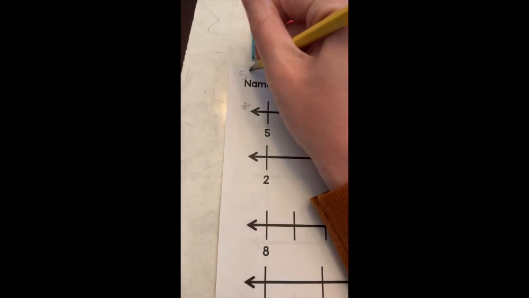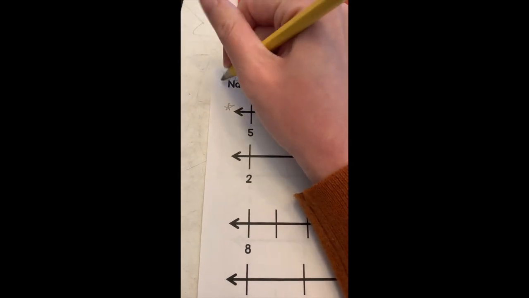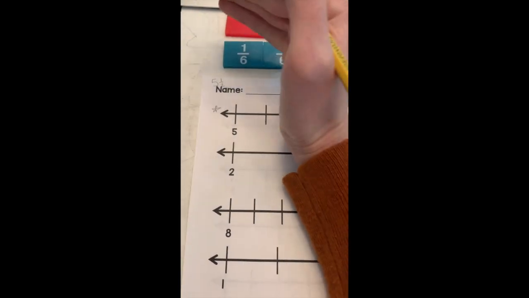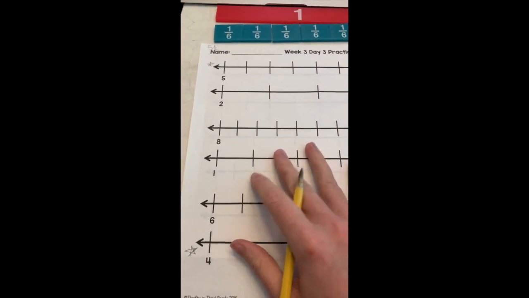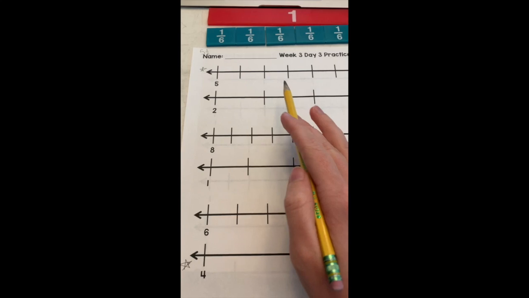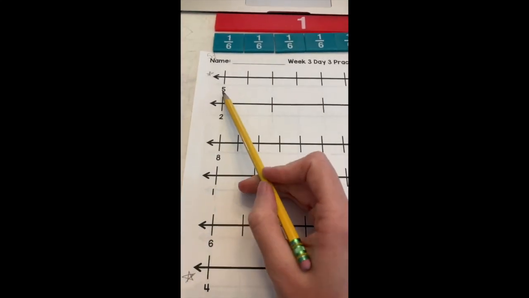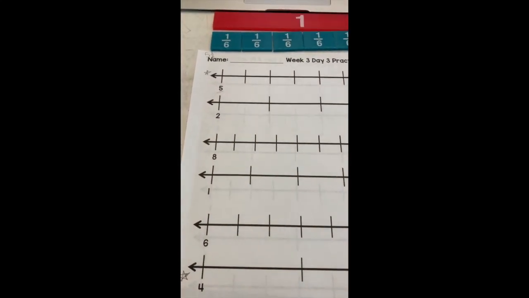And the way that we would write that one is we would say 5 and 1/2. You just write them next to each other to give us our total amount. And that's exactly what we are doing here. You still have to put your fractions on your number line, but you just have to remember that whole number that goes along with it.